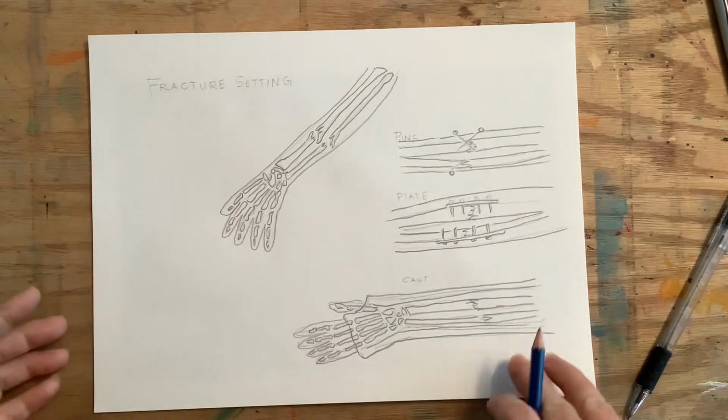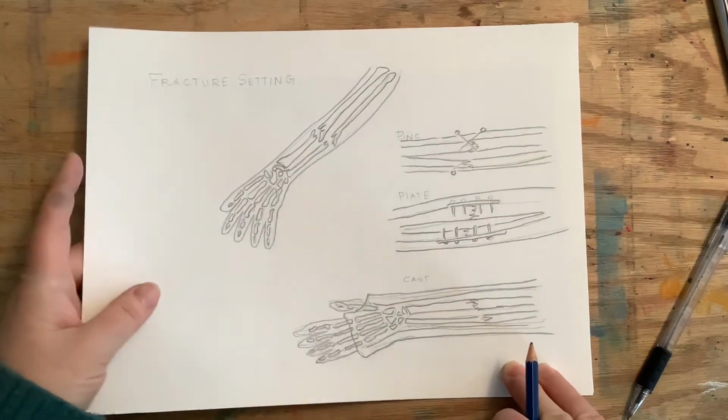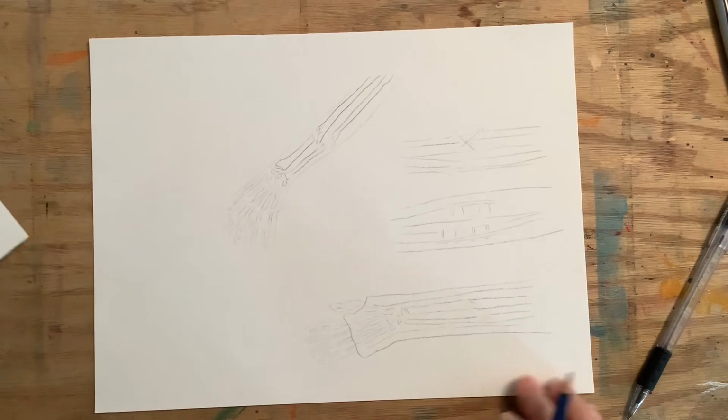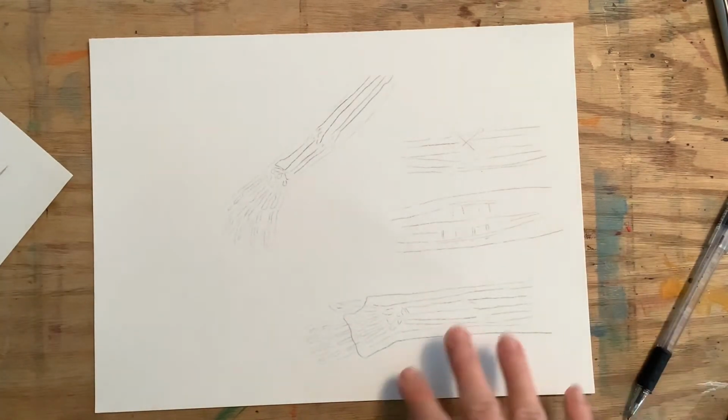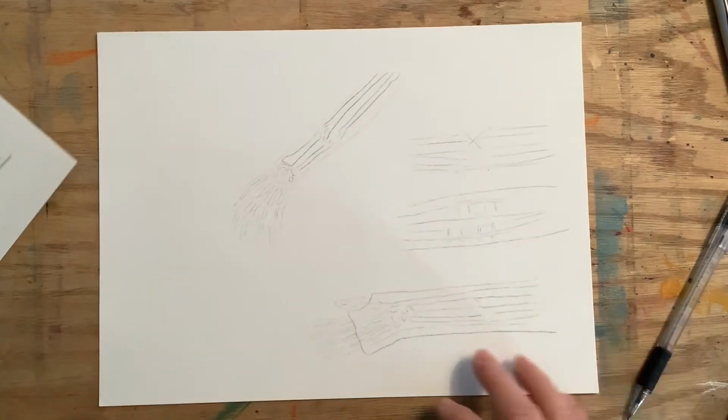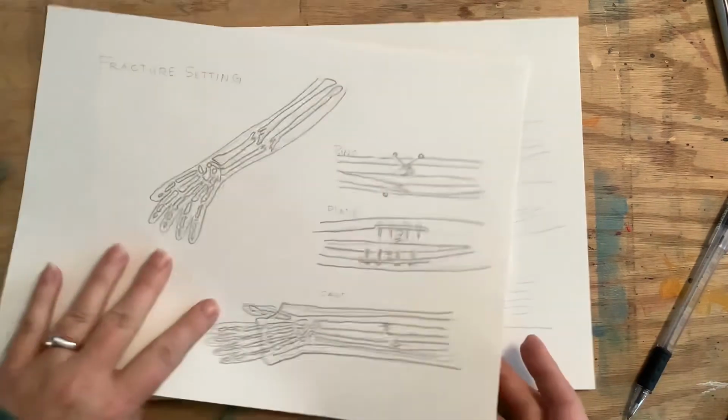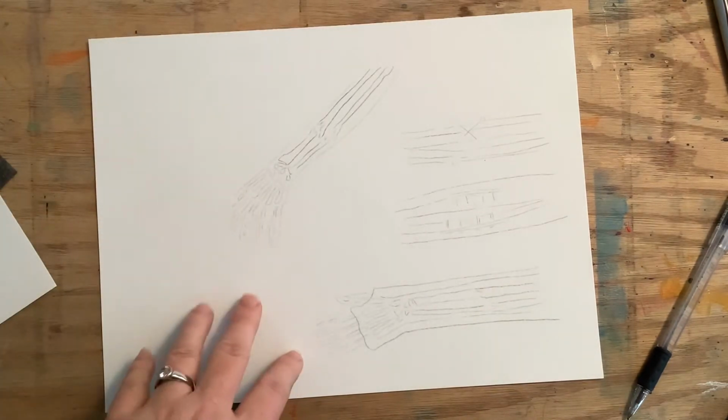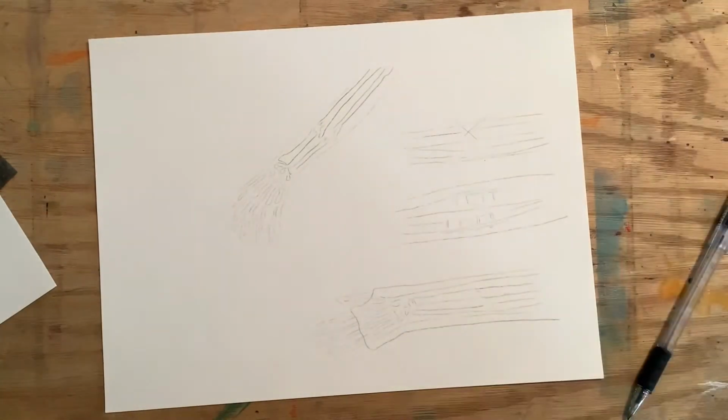So once I have everything transferred, I'm going to go ahead and pull this off, and you can see I have a light version of the illustrations that I had on my sheet of paper over here on my paper. And now what I'm going to do is use my pen to begin that shading process.